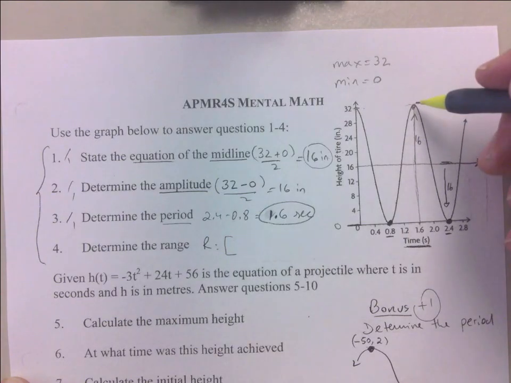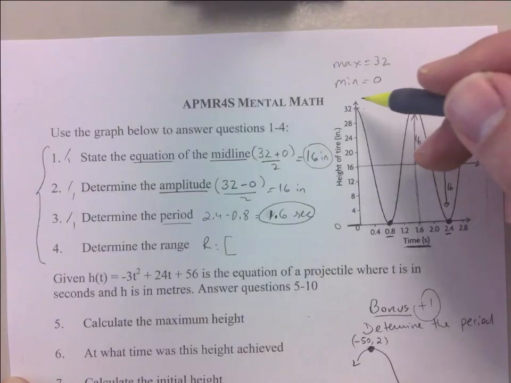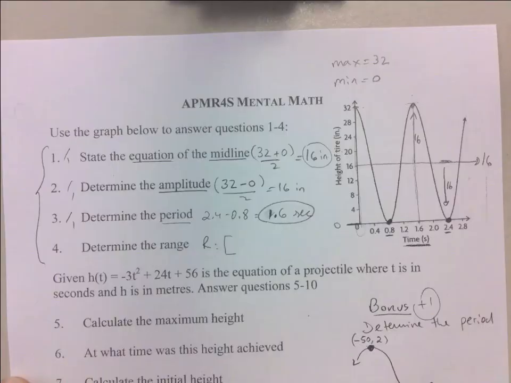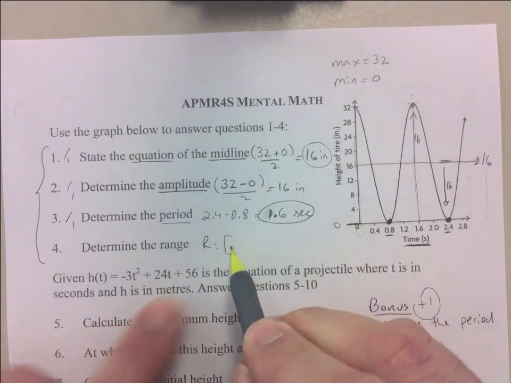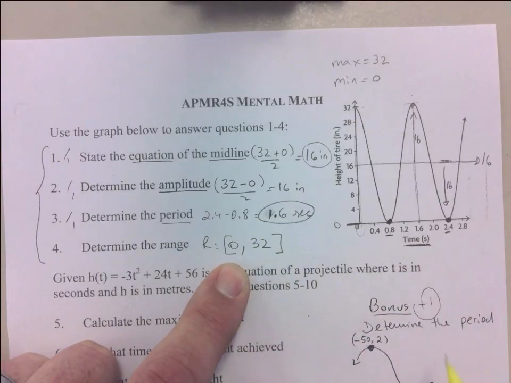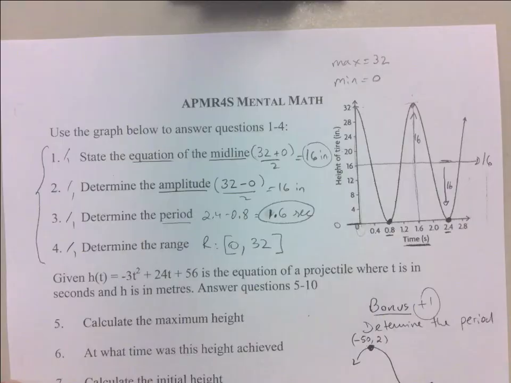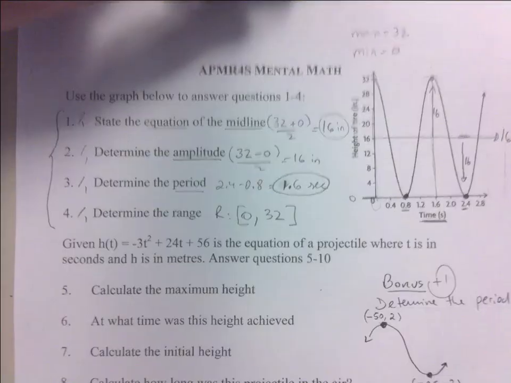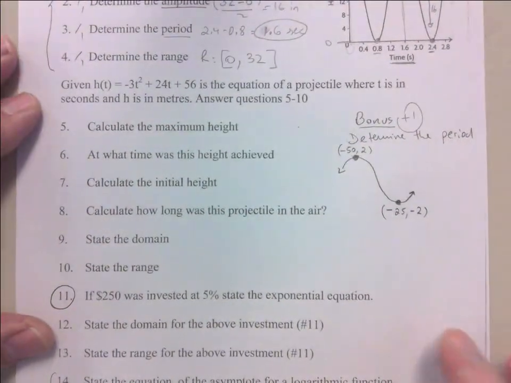So 1.6 minus 0, because this is x equal to 0 here, that would work. Yeah. Range would be 0 to 32. Okay? Yeah, it should have been easy. I hope, yeah. Let's go to the bonus right away. So you get the bonus mark.